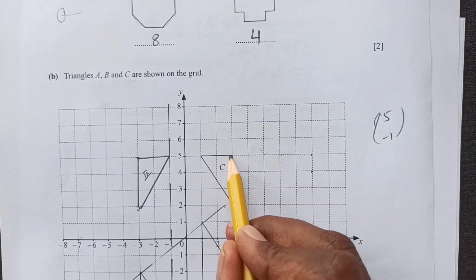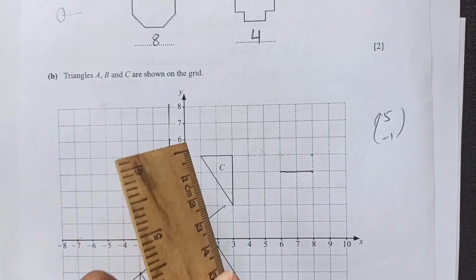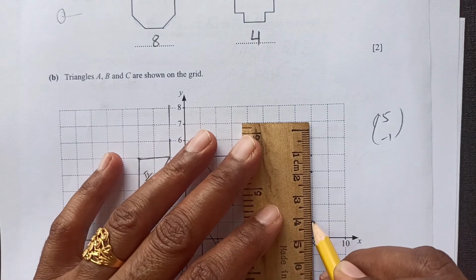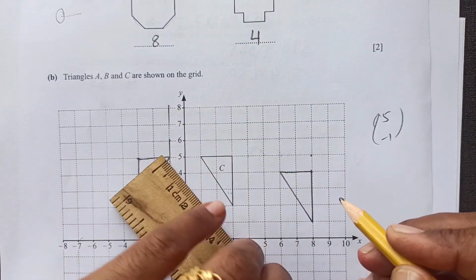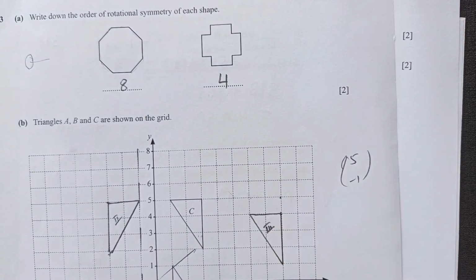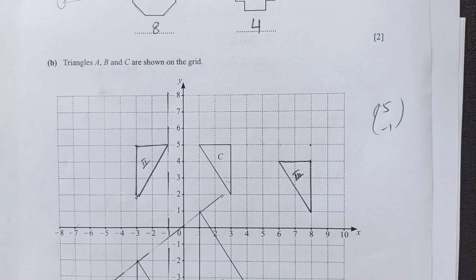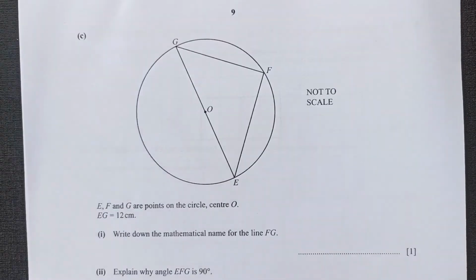So this corner came here, and the triangle will be like this. Okay, that was part 3. You can mention it like this on your paper so that the examiner can see it easily, right?